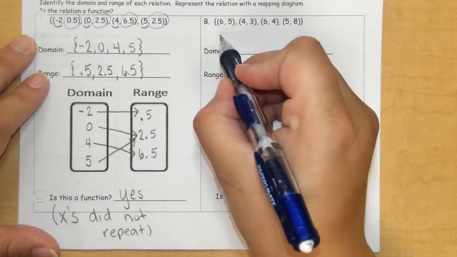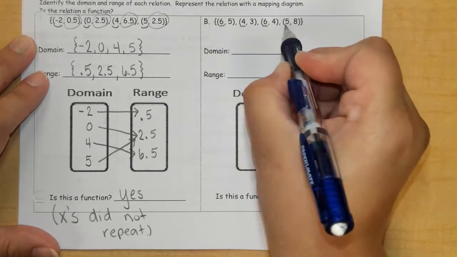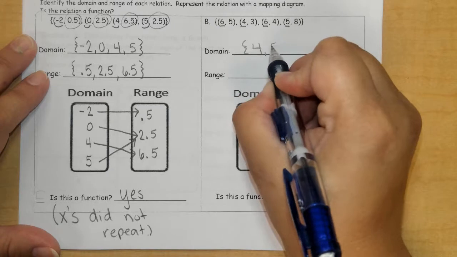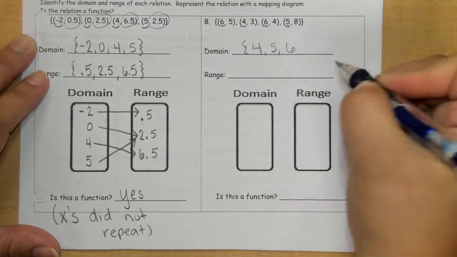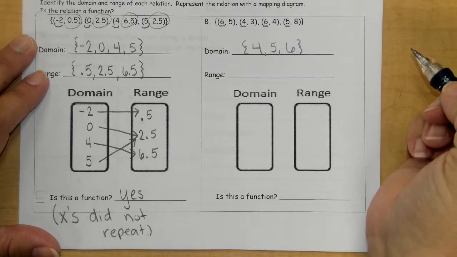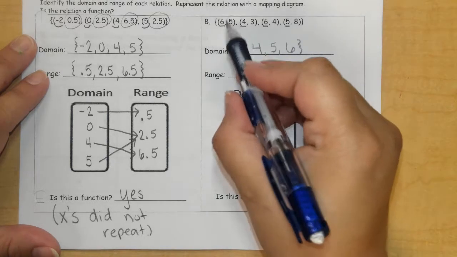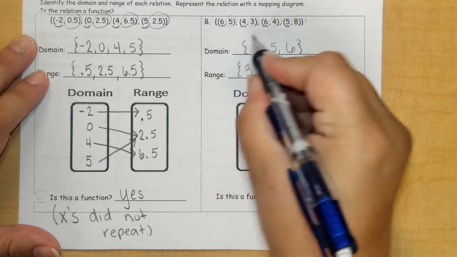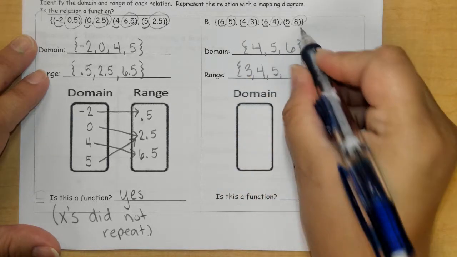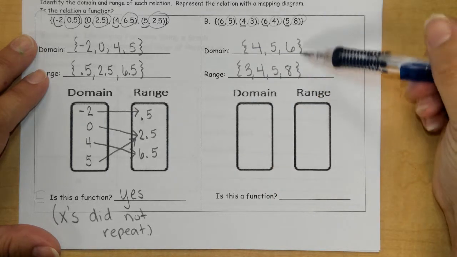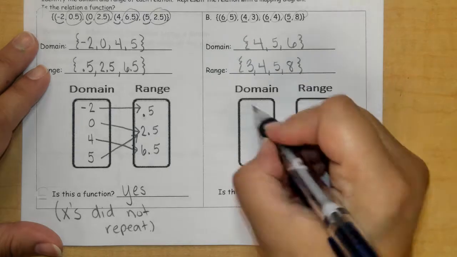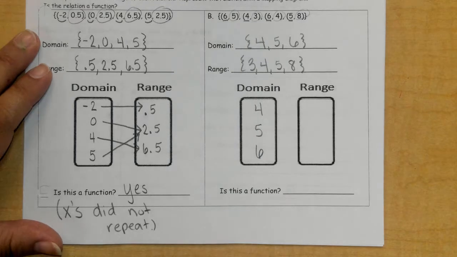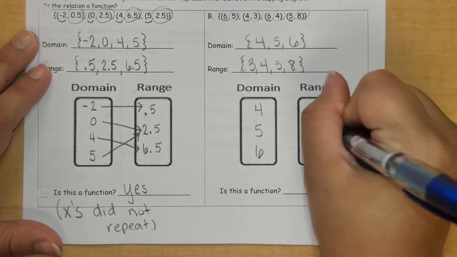For part B, we're going to find the domain, so those first values in the ordered pair again. And I'm going to again write them in least to greatest order. So 4, 5, and then I have two 6's, but we don't write the repeating numbers. We just write it one time. And then for the range, we have 5, 3, 4, and 8. So I'm going to go with 3 first, 4, 5, and then 8. Remember that we have to have those braces there to show set notation. Then for domain, I just fill in the 4, 5, 6. For the range, we have 3, 4, 5, 8.